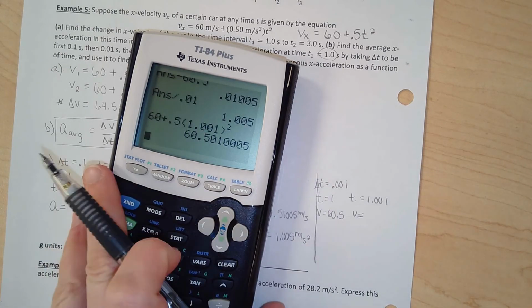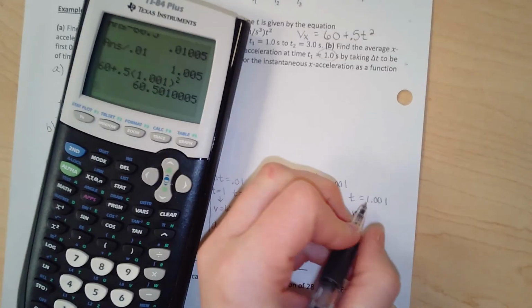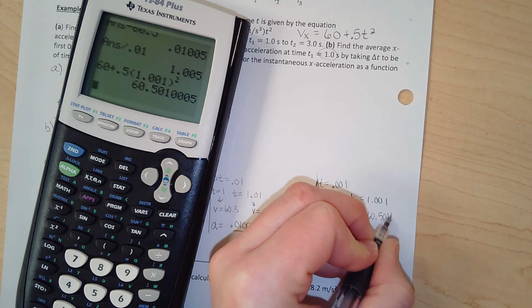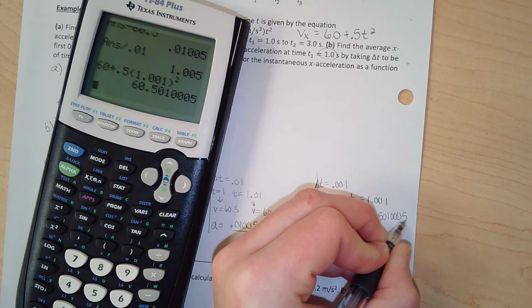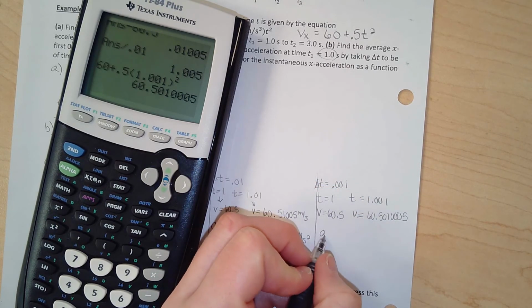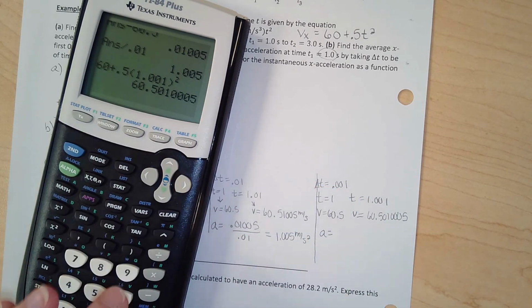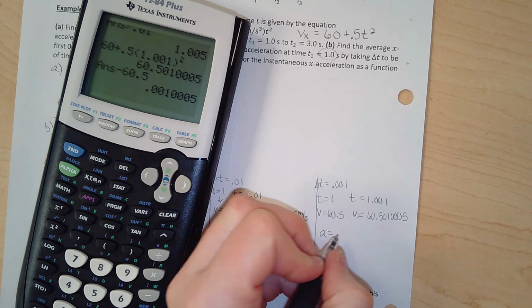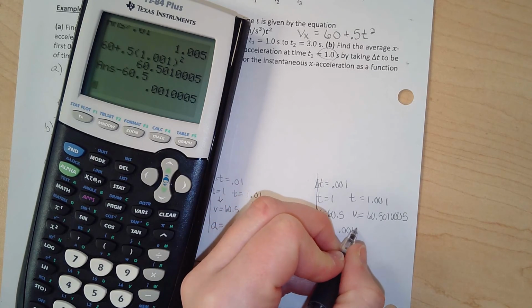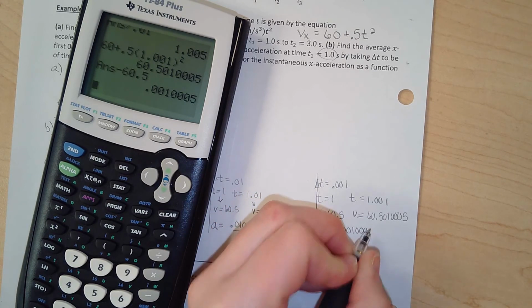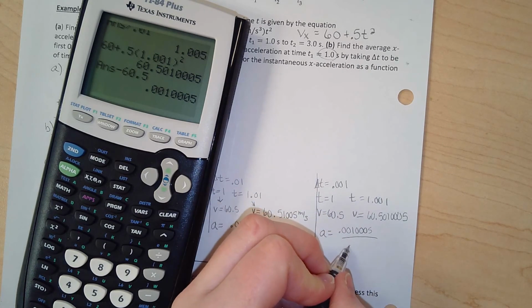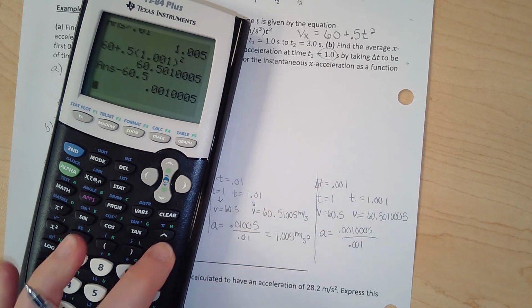Okay, 60.5010005. So my acceleration in this time frame is going to be the difference of those. So 0.0010005. How many zeros are there? 1, 2, 3, 5. Over 0.001.